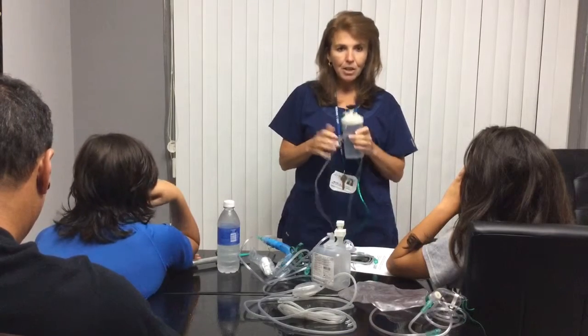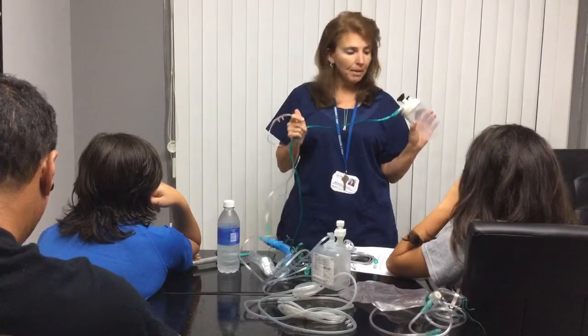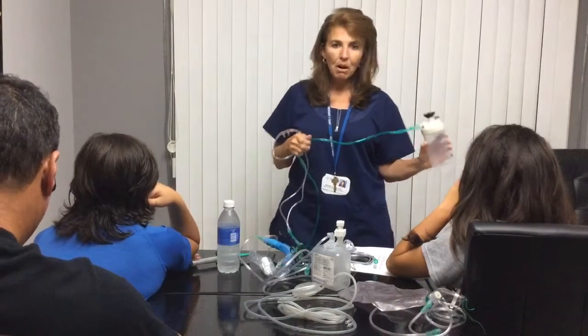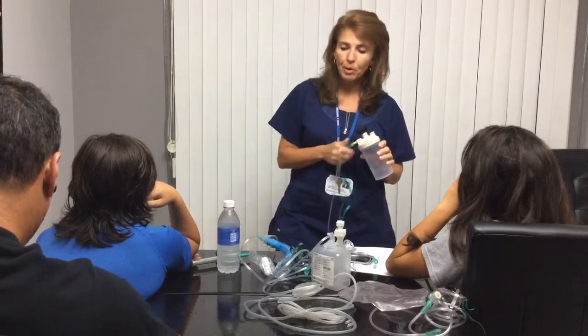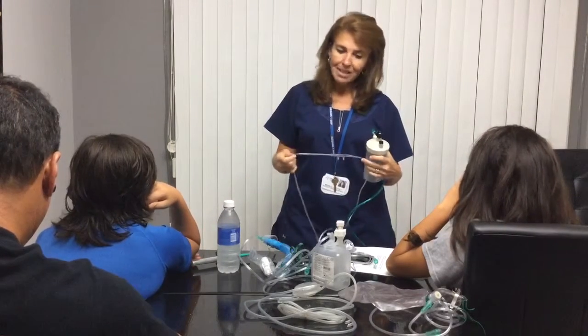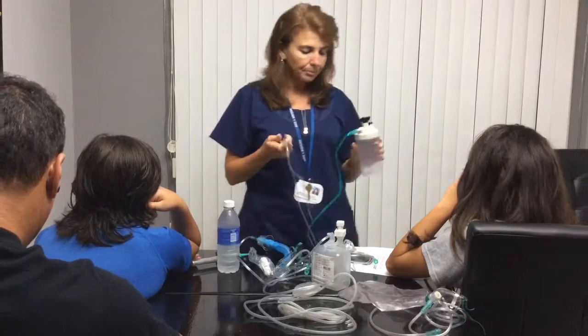The only disadvantage with this type of cannula is for transport. Because it requires humidity, you cannot connect this to our oxygen cylinders for transport. So at that point, you'd want to contact someone from respiratory therapy, and they can change the device type to either a non-rebreather or an oxymizer.